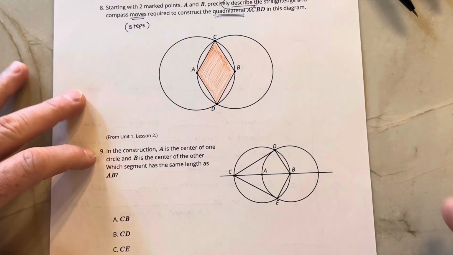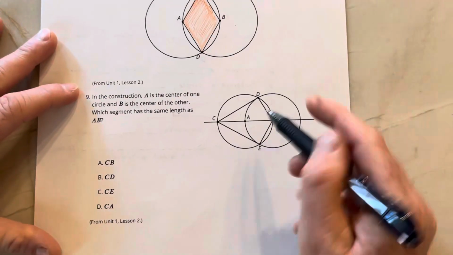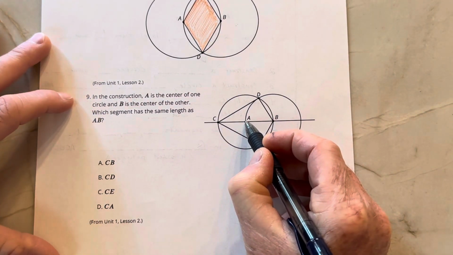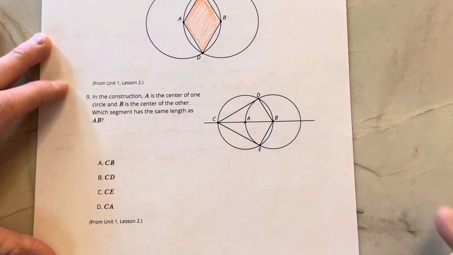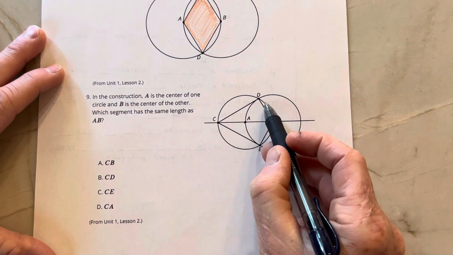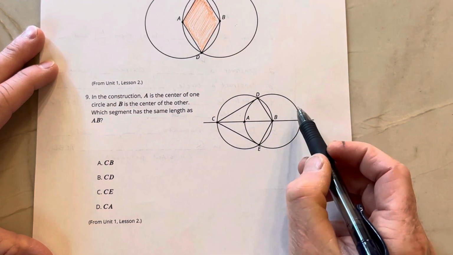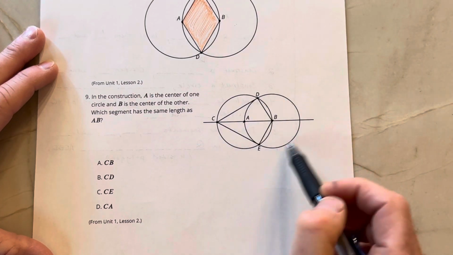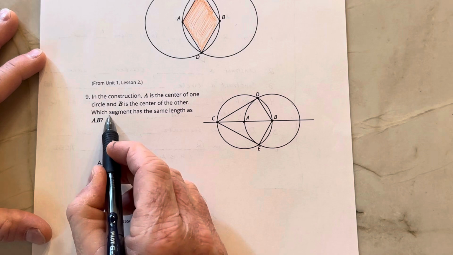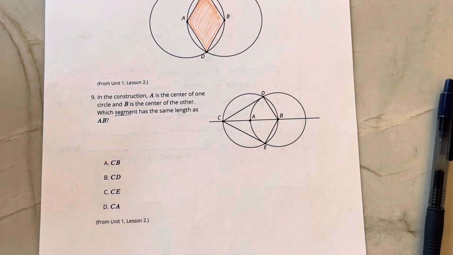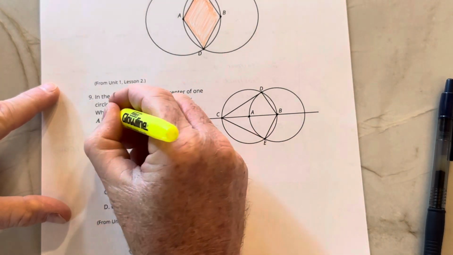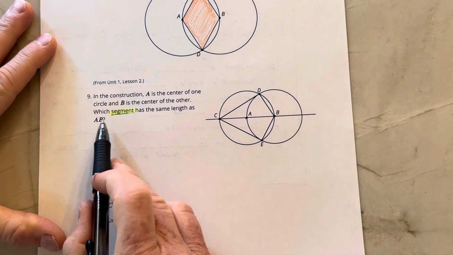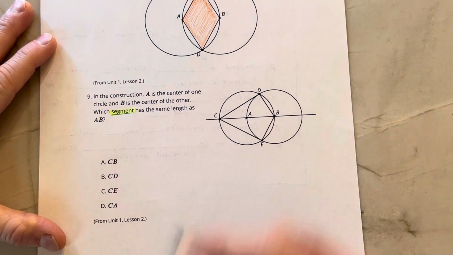Okay, number 9. In the construction, this one. A is the center of one circle, and B is the center of the other. So look for the circles. There's 1. There's 2. One of the circles has center A. One of the circles has center B. Which segment, keyword, that's a starting and ending point, using a straight edge to connect them. So which segment has the same length as AB?